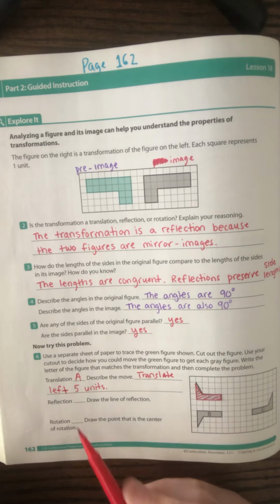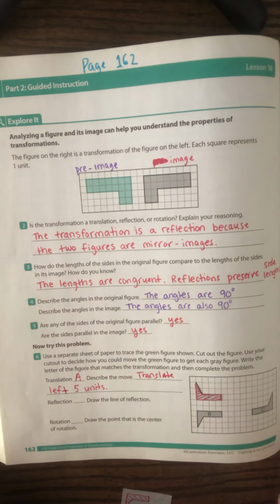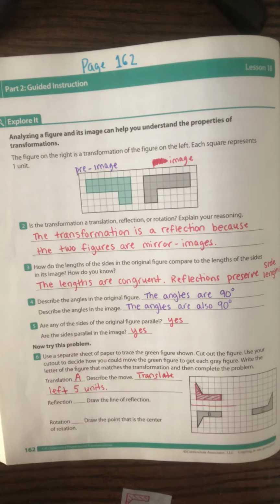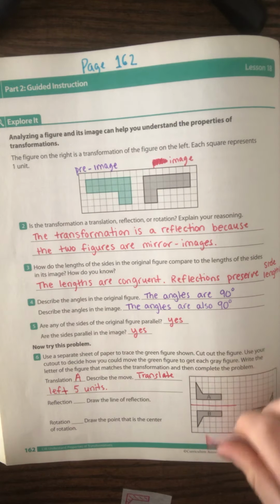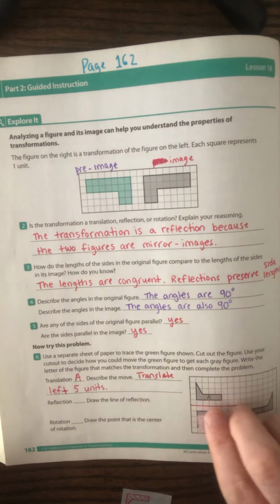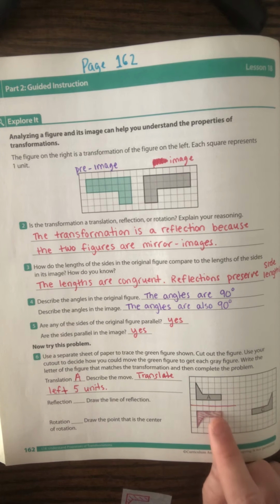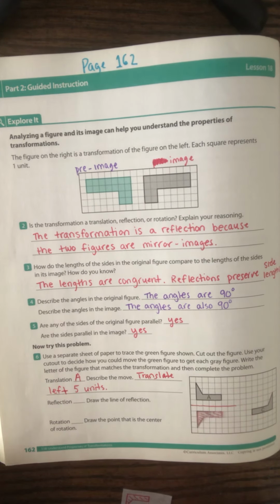Okay, the next one, reflection. Draw the line of reflection. So if I reflect this figure, it looks like it's going to easily be able to map onto B. So I'm going to draw my line of reflection. It's going to be right between the two because each point is the same distance to the line of reflection as its image point. And there we go.